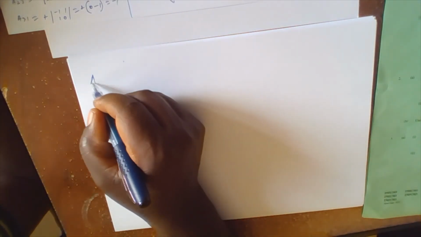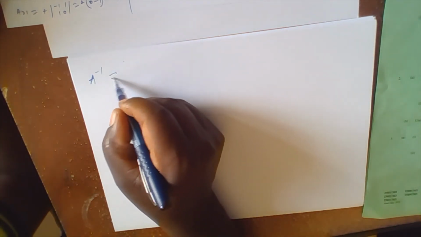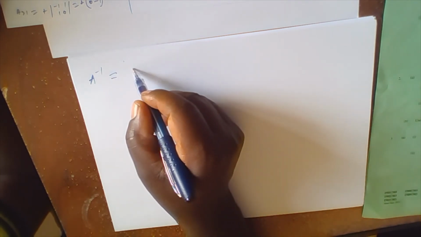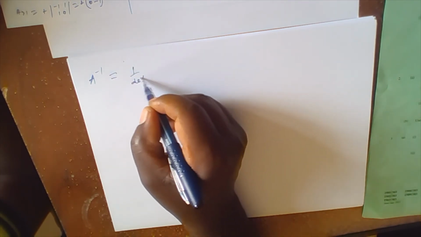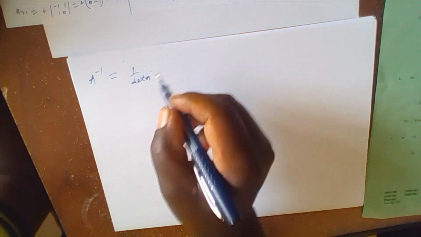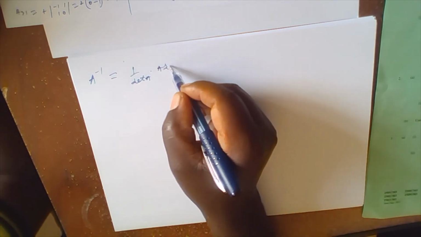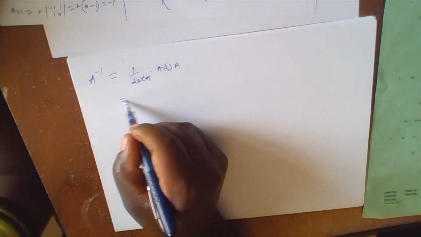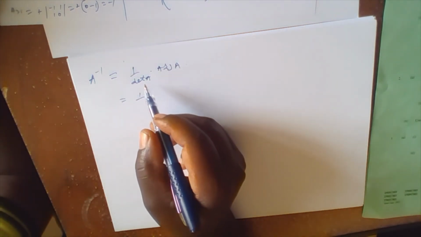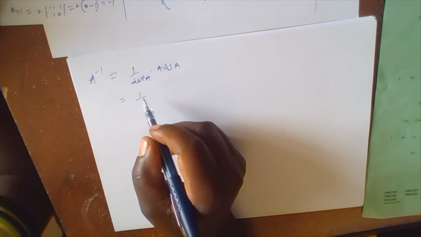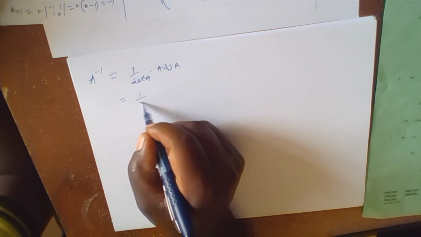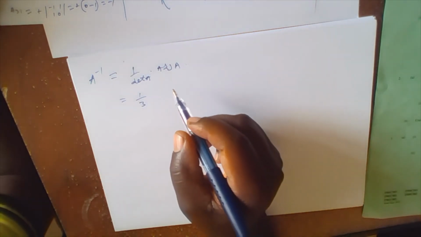Now, the inverse of A is given by 1 over the determinant of A dot adjoint of matrix A. So the inverse will be equal to 1 over the determinant. Determinant was 3.